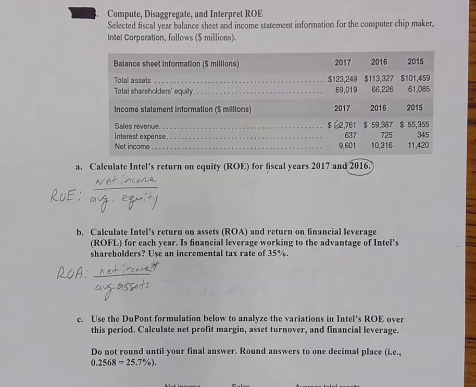Okay. So we have this information for a 3-year period for Intel, balance sheet, income statement, and we're going to focus solely on the year 2016 in the interest of time. So the requirement here for Part A says calculate Intel's ROE for fiscal year, and we're going to use 2016. So I've gone ahead and put the formula here, net income over average equity.